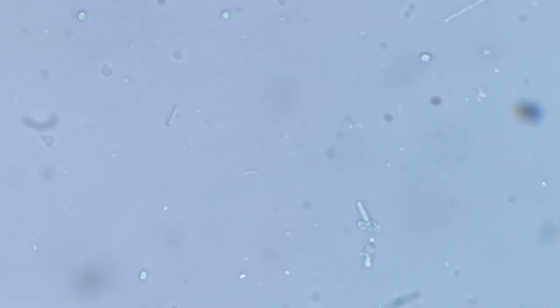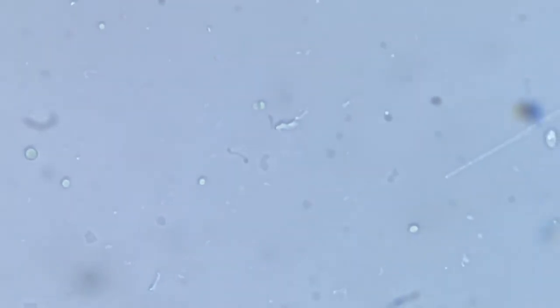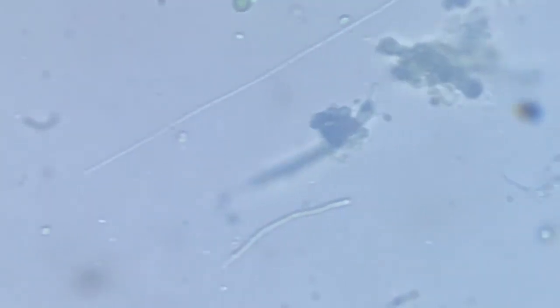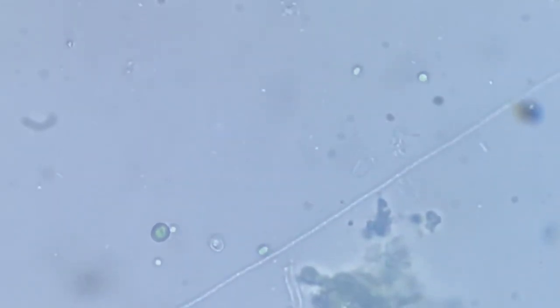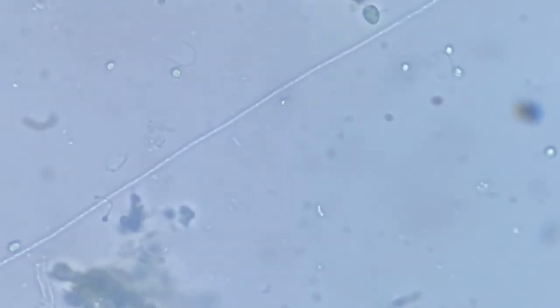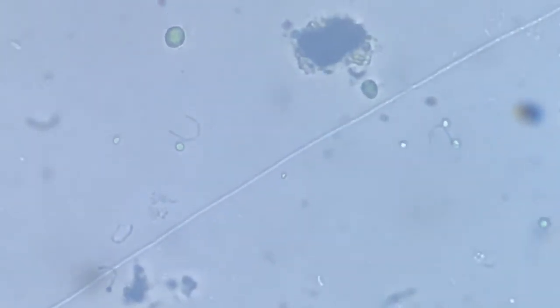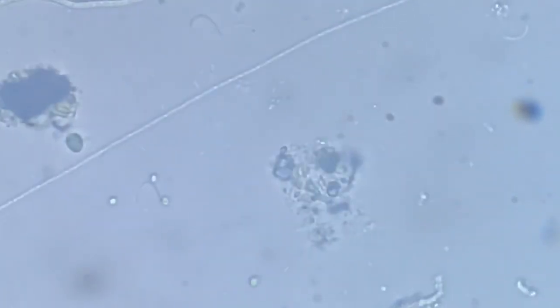It's almost at the structural level of a bacterium, and is much longer. It's not in bands or connected. It's not a septate structure, it's a continuous structure.